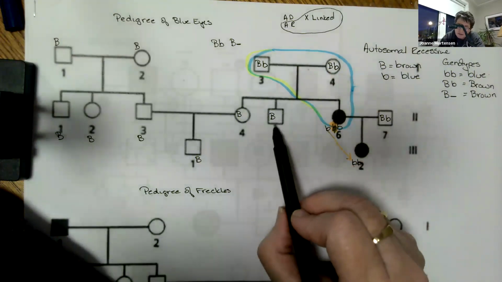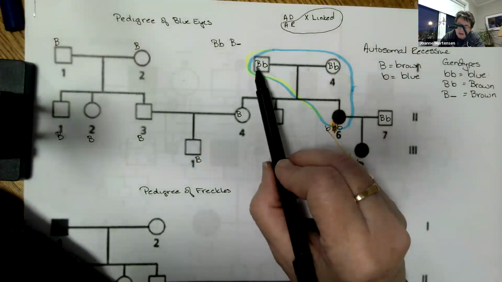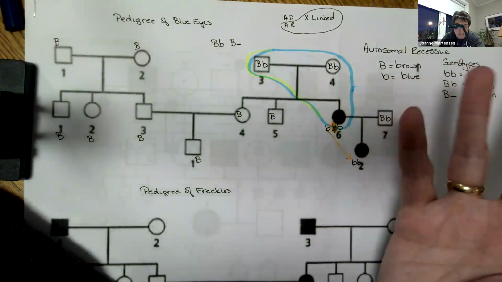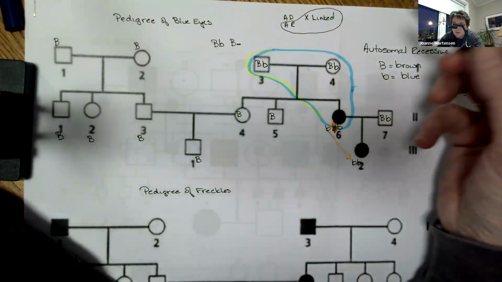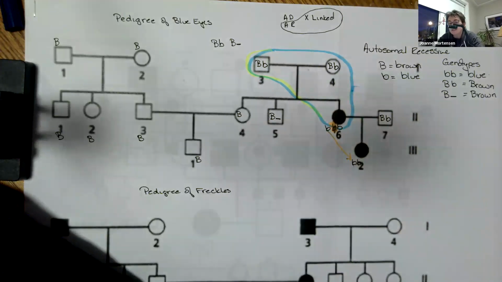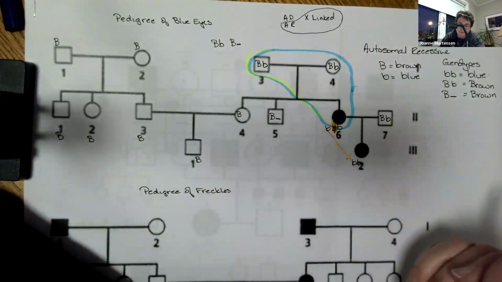Let's look specifically at individual number 5 here in generation number 2. He got this gene, or this gene. I don't know who gave it to him, but one of his parents gave him the capital B gene. But we don't know what the second one is. It could be 2 capital B's, or he could be capital B, little b. So he could be homozygous dominant, or he could be heterozygous. But we wouldn't know until he has some children.